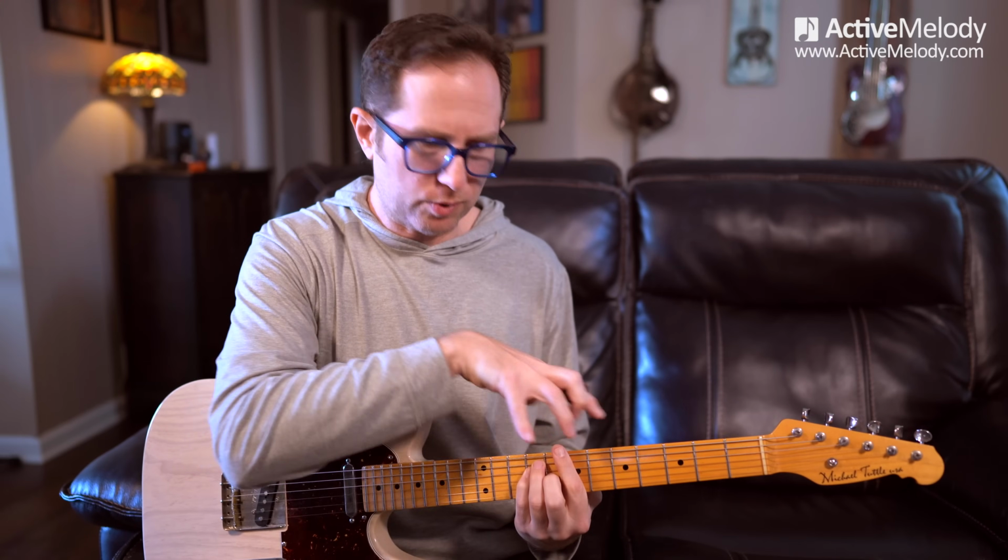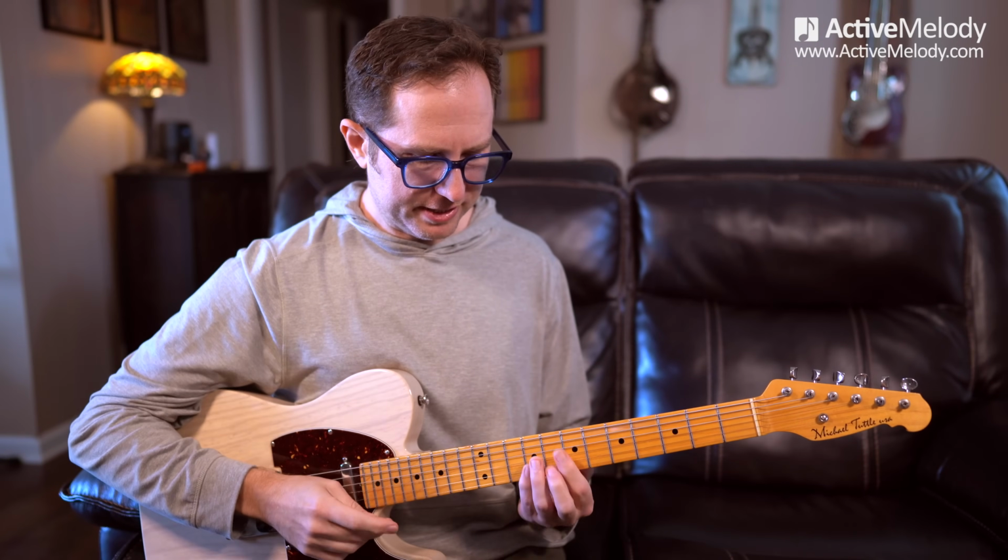So what we're going to be looking at here is the key of B. And I chose the key of B because it's right in the middle of the fretboard. But we're going to start with the B major scale. All of these intervals really come from the major scale. They're versions of the major scale. They're labels of the major scale. You're going to understand it as we get into it. It makes perfect sense.